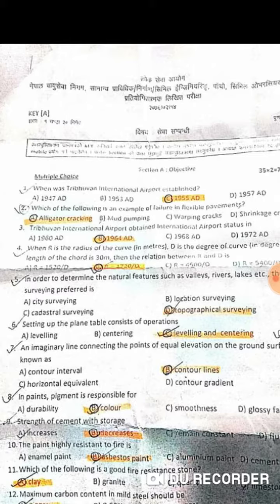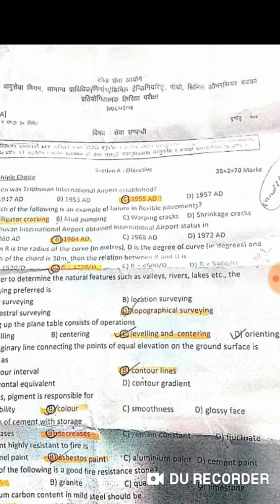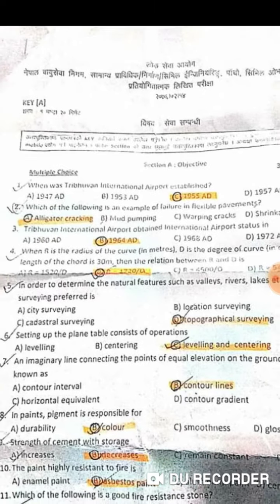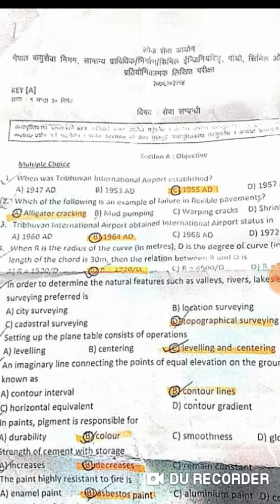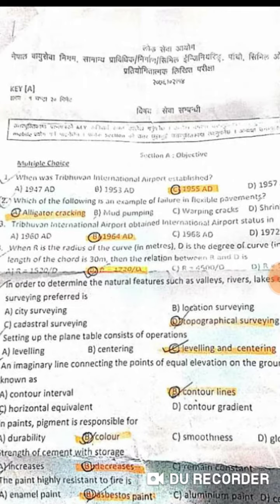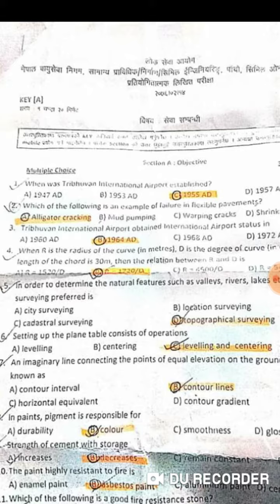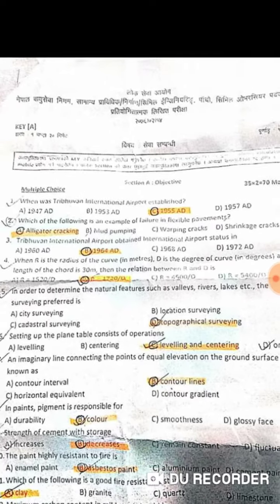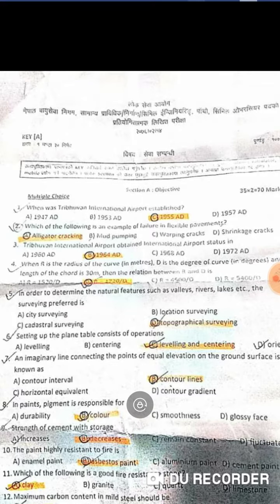When R is the radius of the curve in meters, D is the degree of the curve in degrees, and the length of the curve is 30 meters, then the relation between R and D is 1718.9 by D. In order to determine natural features such as river, lake, etc., the preferred surveying is topographical surveying.